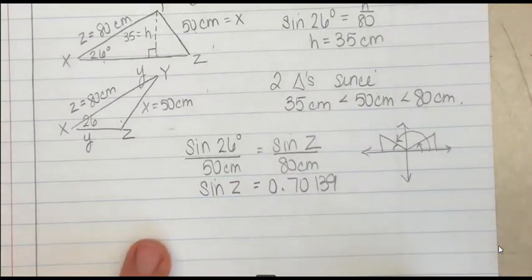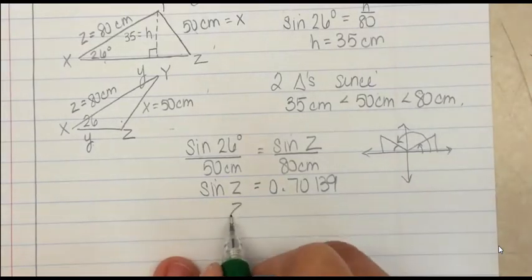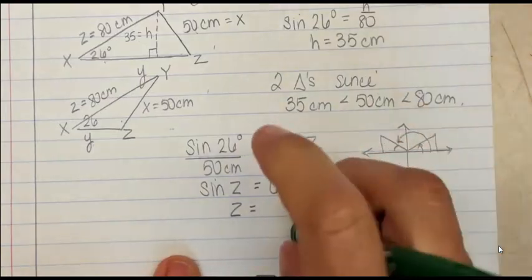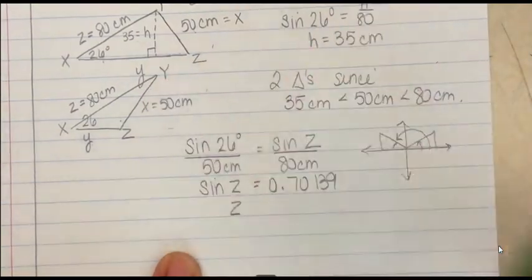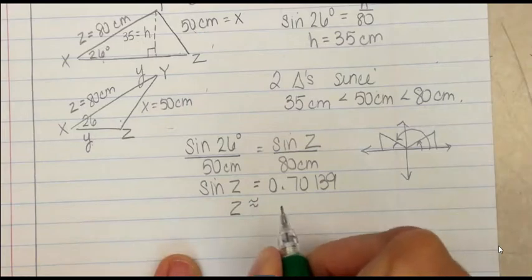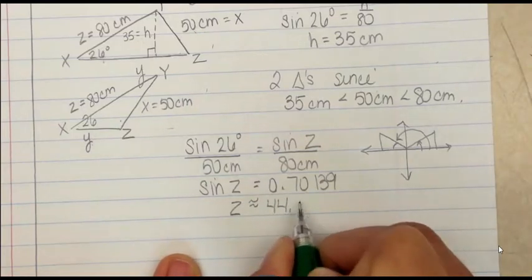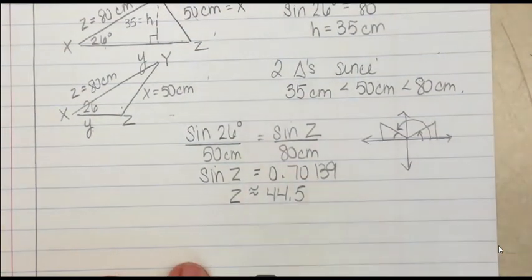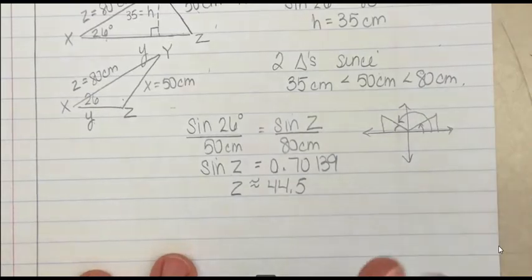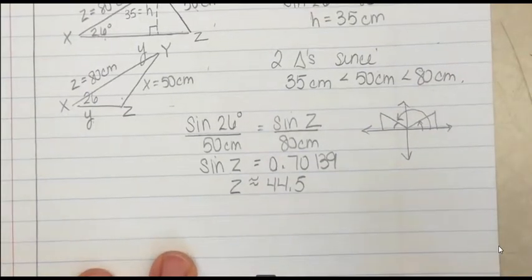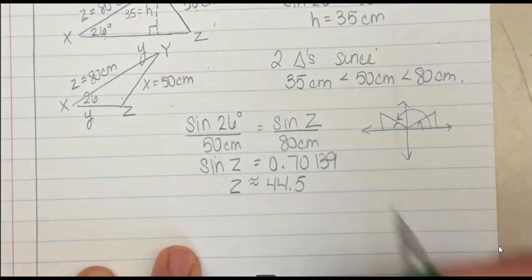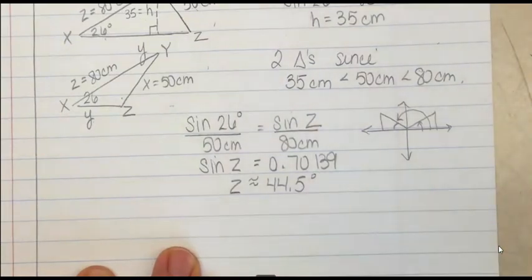Okay? All right, so when I put this into my calculator, I get the fact that Z is, well, an approximate. And I would encourage you to put it into your calculator so that you can double check. And I've got a little bit of rounding going on, which is not going to give me exact answers, but that's totally fine. So I get Z is approximately 44.5 degrees.